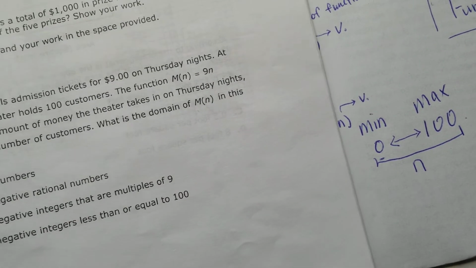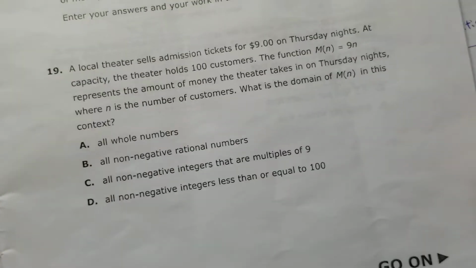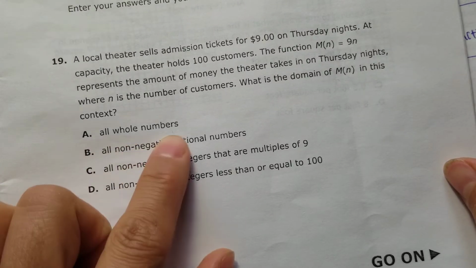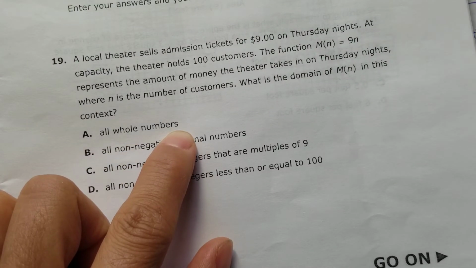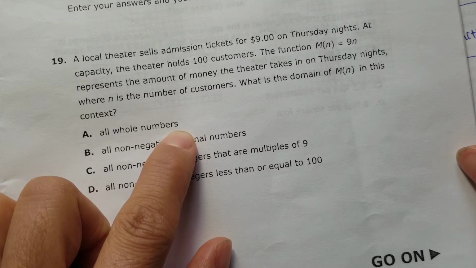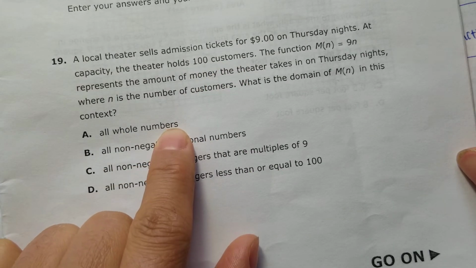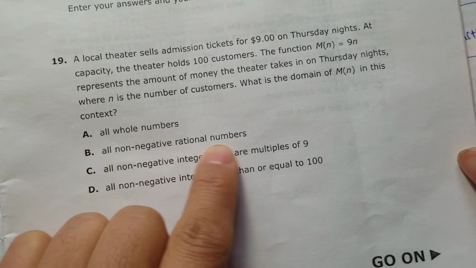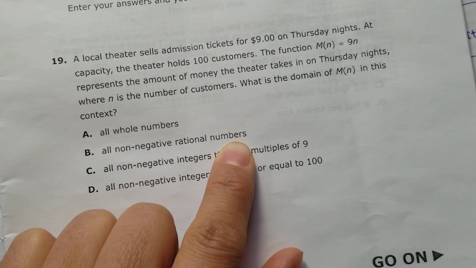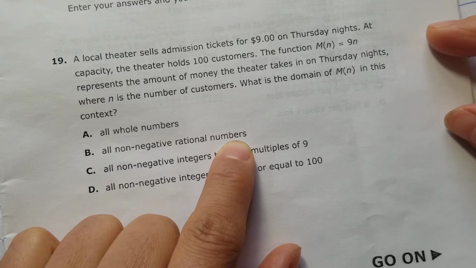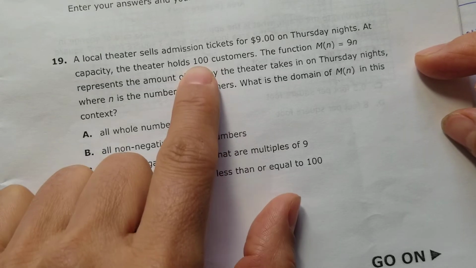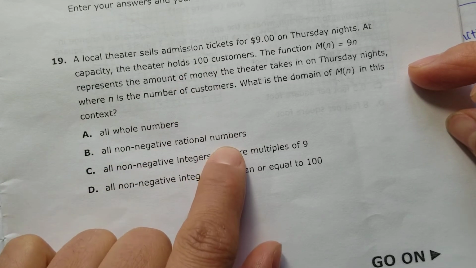This is a reality question. Now let's see the choices. All whole numbers: of course not true, because 1,000 is a whole number and the theater cannot hold 1,000 people. All non-negative rational numbers: again, 10 million is a non-negative rational number and the theater cannot hold it.